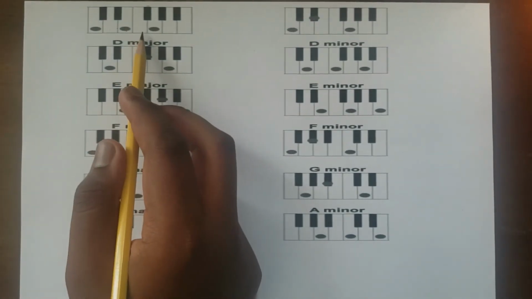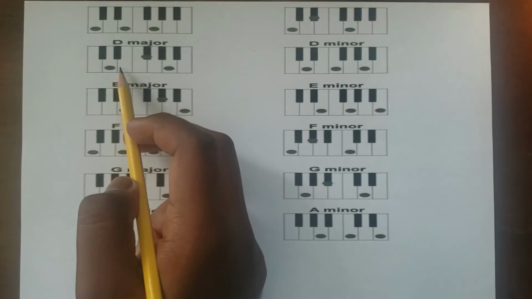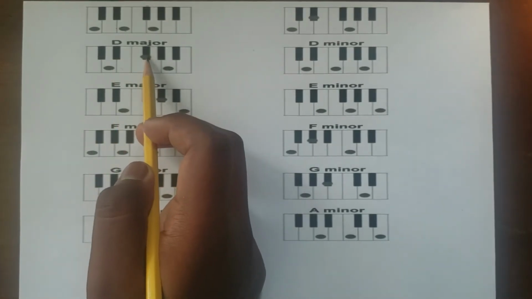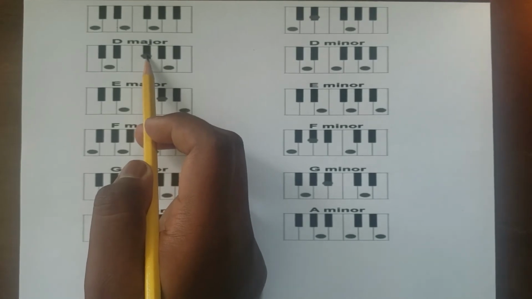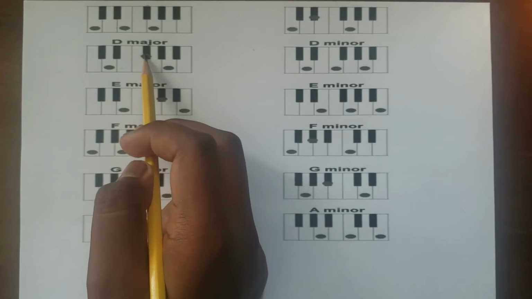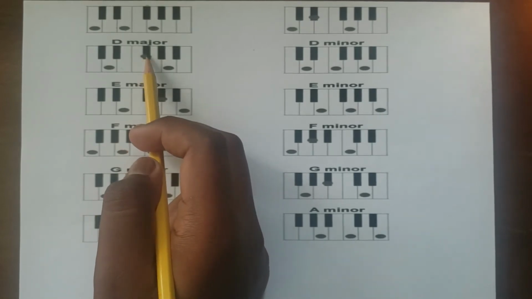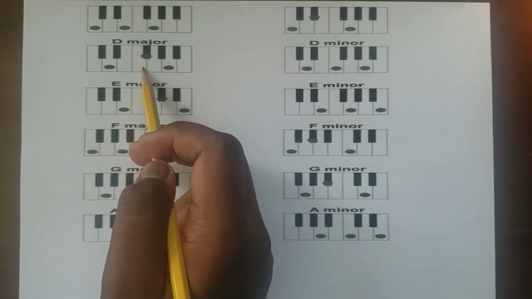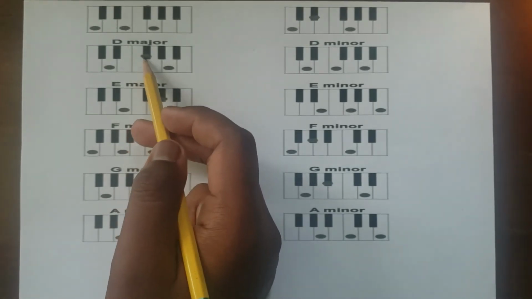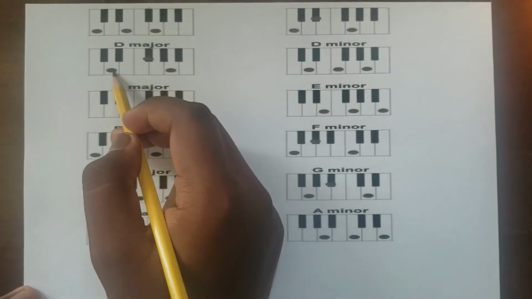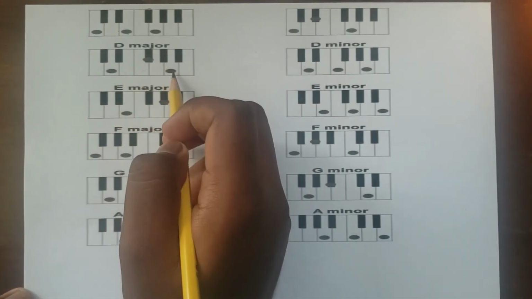So that is C major. This is D major, comprised of D, and then this is a flat or sharp. For sharp, it is a G sharp because this is the half step behind G, but it's also an F sharp because it is a half step above F here. So D, F sharp, and A.